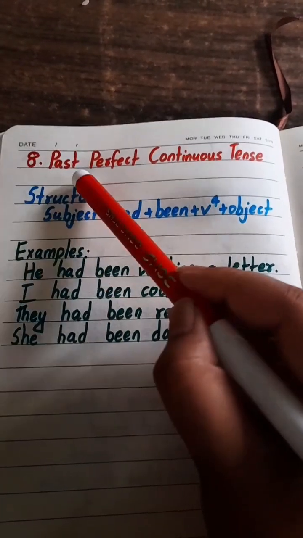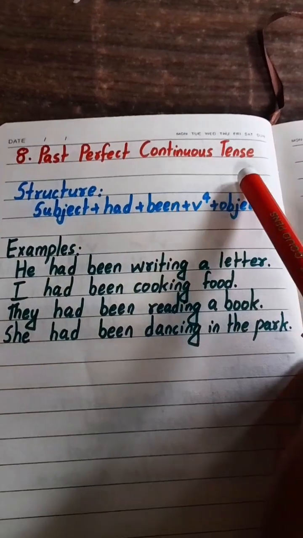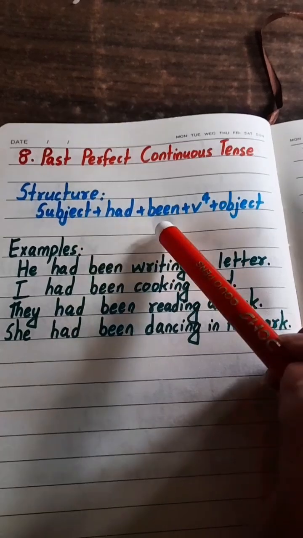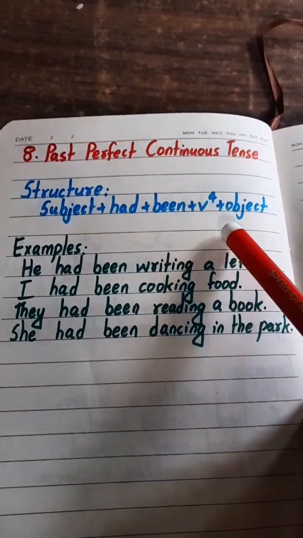Number 8, past perfect continuous tense. Structure: subject plus had plus been plus verb 4 plus object.